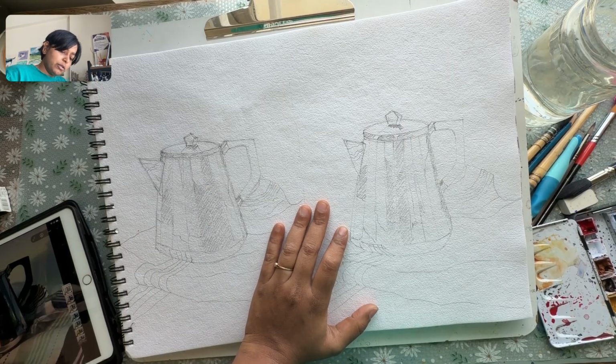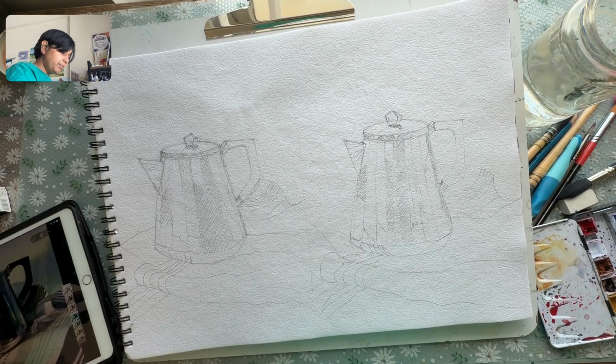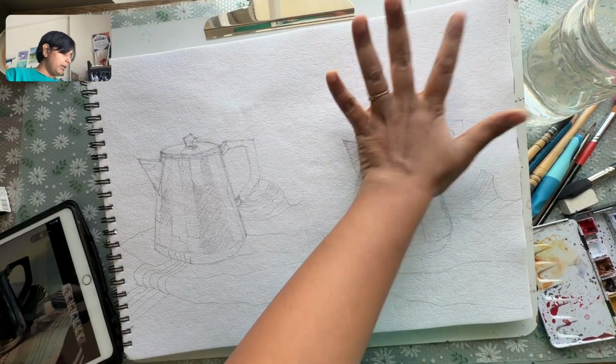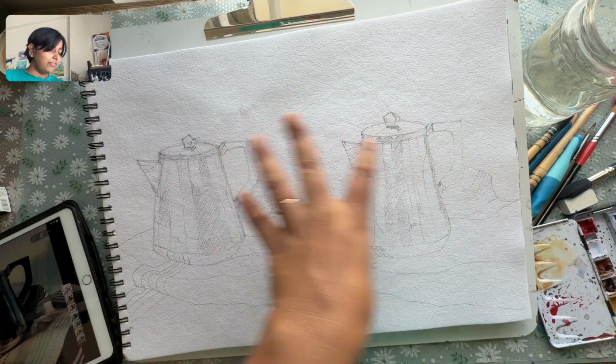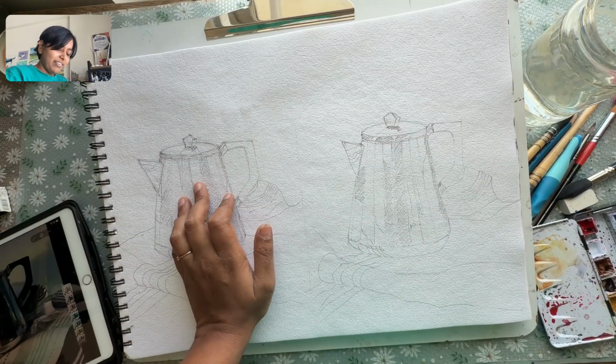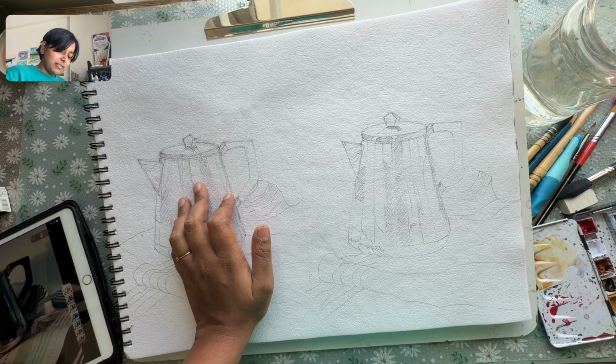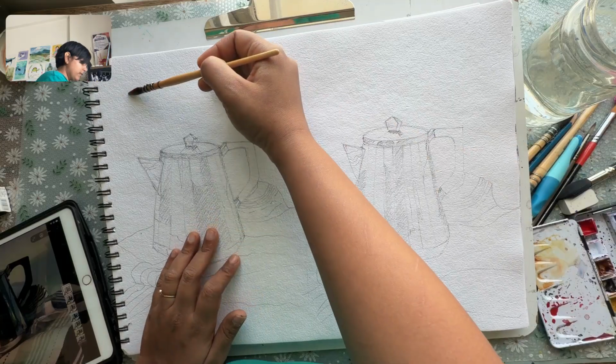So this will be the warm and this will be the cool side, and yes, there is a bit of difference in the two drawings. So that happens.